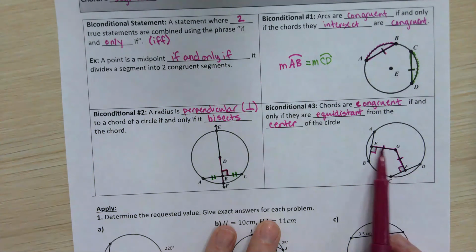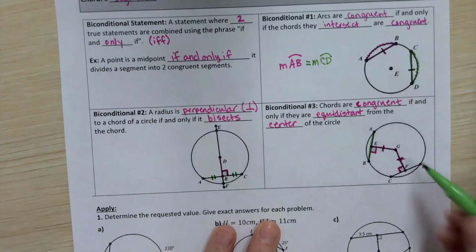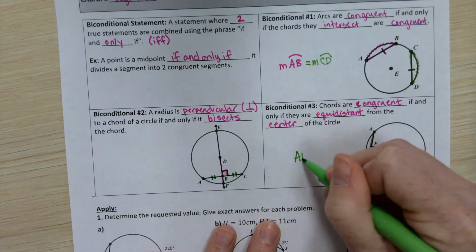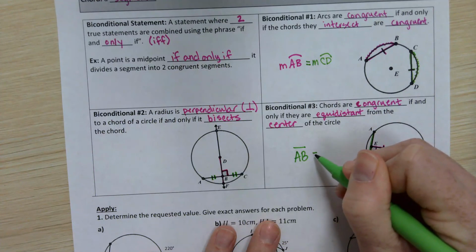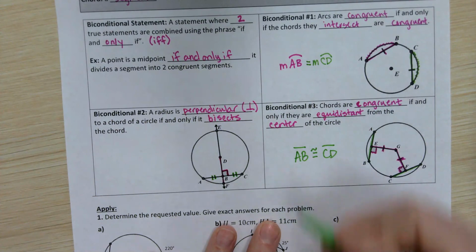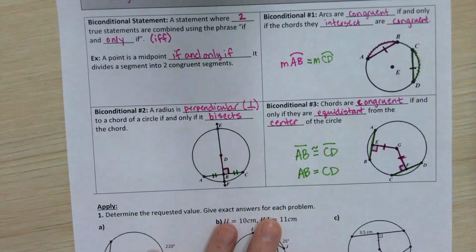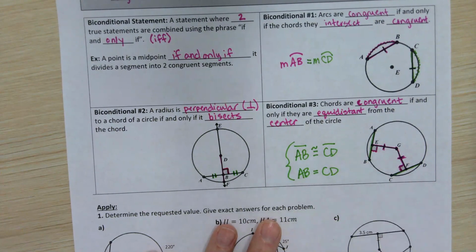So the distance, the fastest way to get from one point to the other is to move perpendicular, which is why these right angles are important. And then these distances are marked as being identical. And so what that tells us is that chord AB and chord CD are exactly the same distance away from the center of the circle G, which means that AB is going to be congruent as a segment to CD. Or we could say the length of segment AB is equal to the length of segment CD. Both of those communicate the same information.